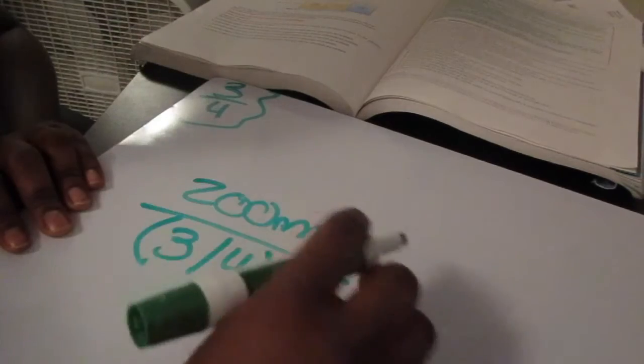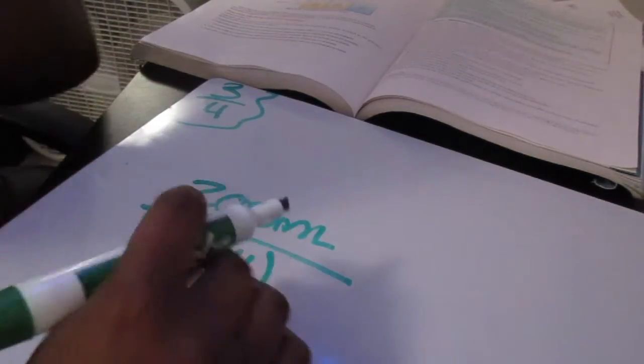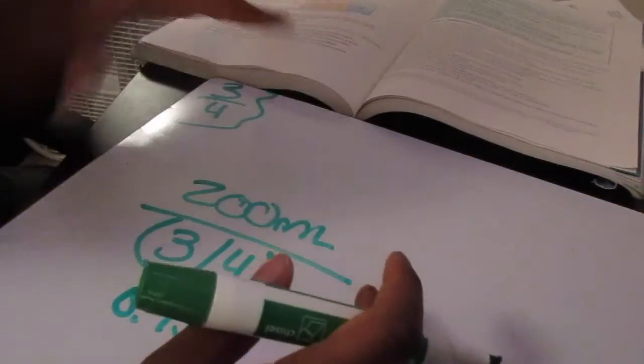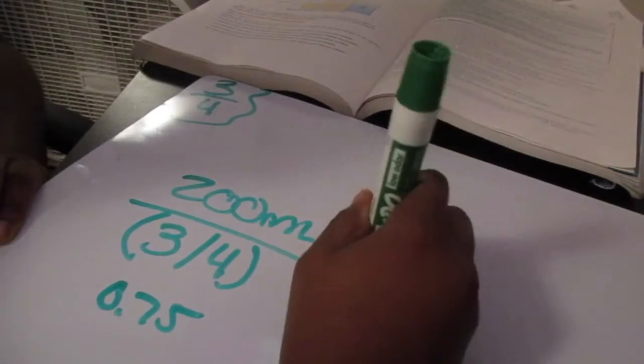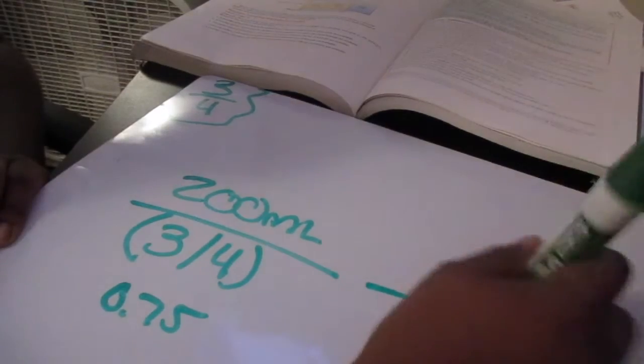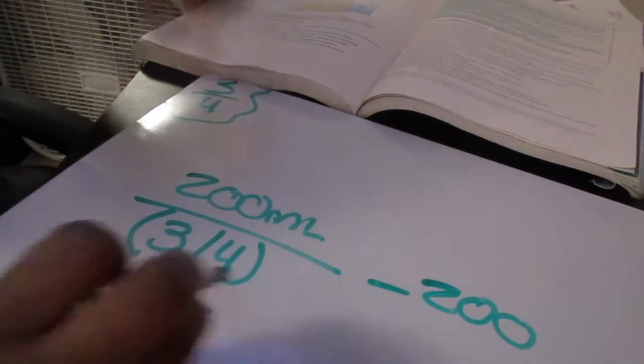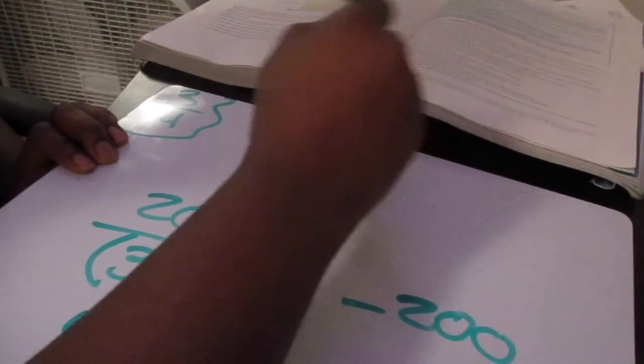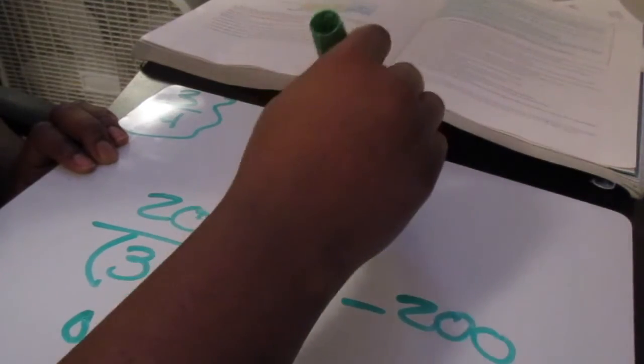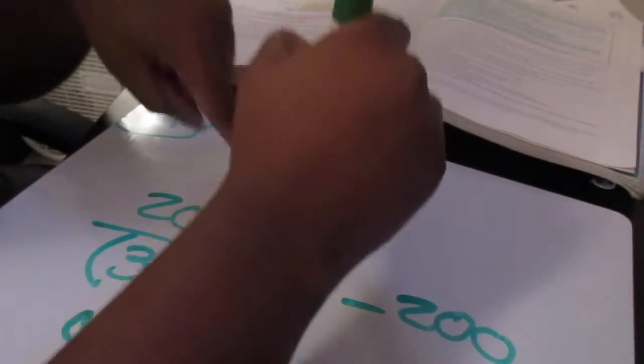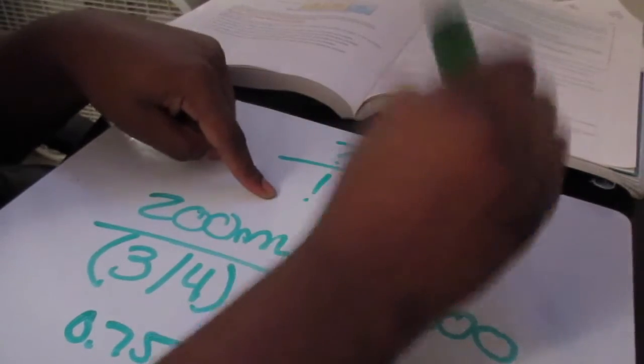Divided by 3/4. And we know 3/4 is 0.75, because it's 3/4 out of 4/4. And then we minus the 200 that they give us. So I don't know if you guys understood this, but it's the milliliters divided by the strength, minus the milliliters.